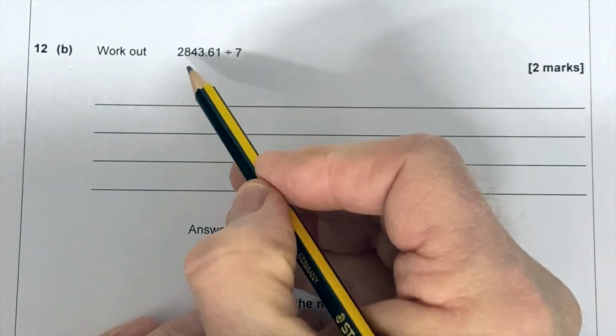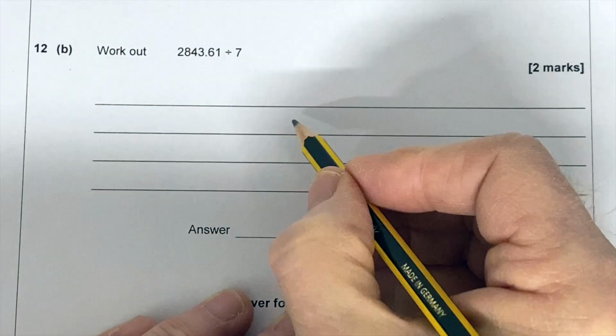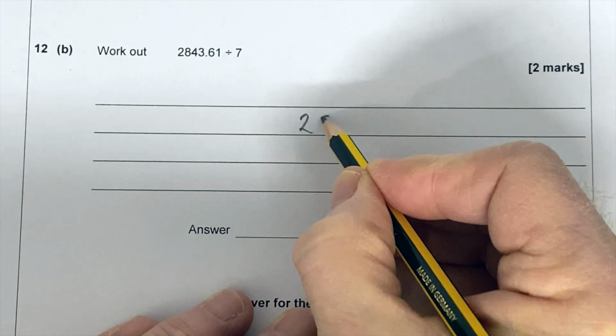Question 12b, work out 2,843.61 divided by 7. Now you should be quite confident with this.